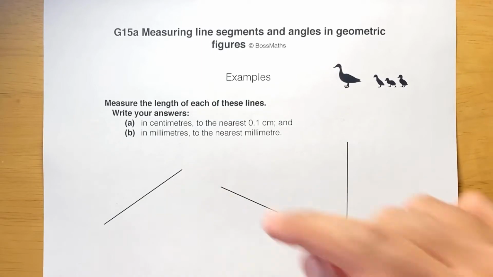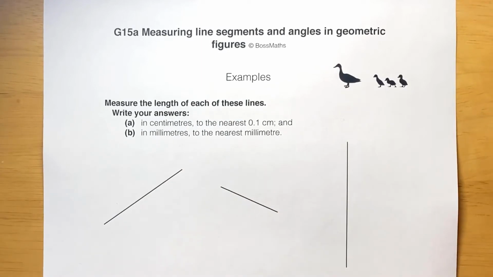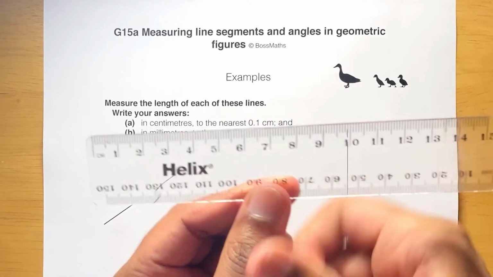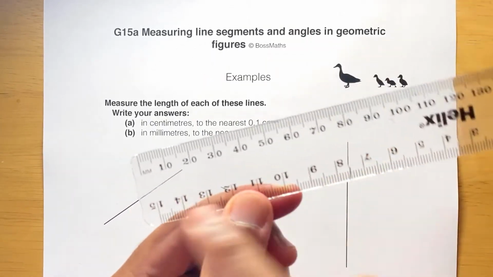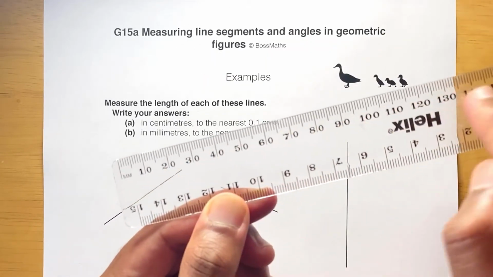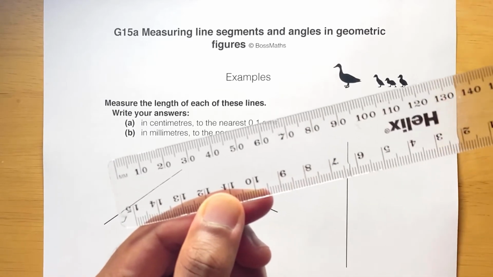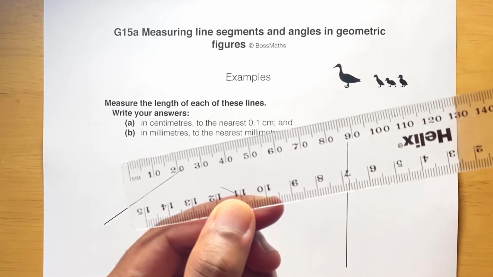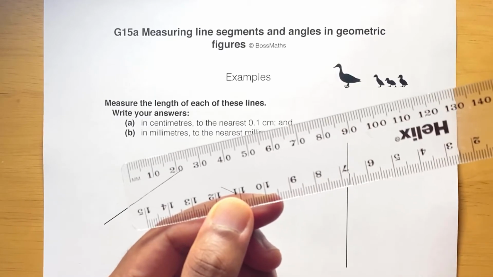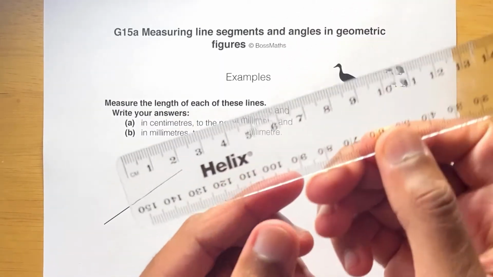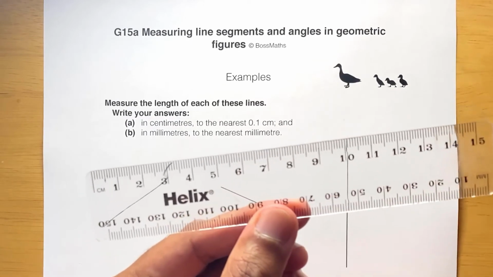Before we measure all of these, let's take a look at our rulers. Now, my ruler here has centimetres marked along one edge and millimetres marked along the other edge. Now, we don't actually need them both because it's quite easy to convert between centimetres and millimetres, but anyway, that's what we've got. Let's take a look at the centimetre edge to start with.